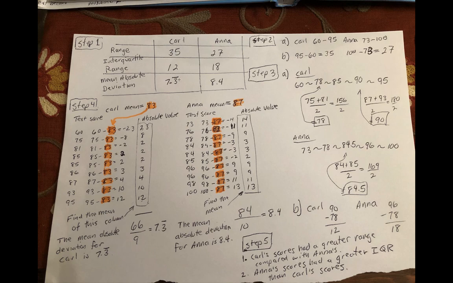And that shows up in the median. Their medians are almost the same. And the median does not get affected by much lower scores or much higher scores. So Anna's scores had a greater IQR than Carl's, which means that the middle section of her numbers were more spread out. So what this lesson is showing you is there's more ways to look at a set of numbers than just the range or the mean or median. There's more detailed ways to see what their scores are like.